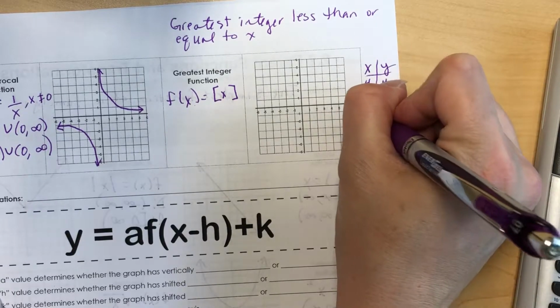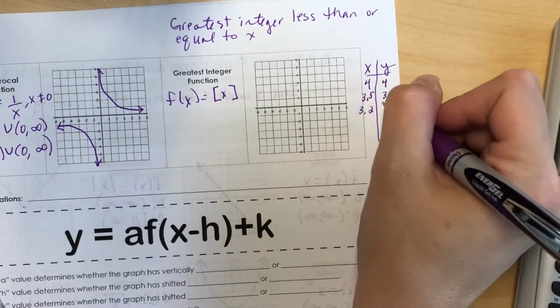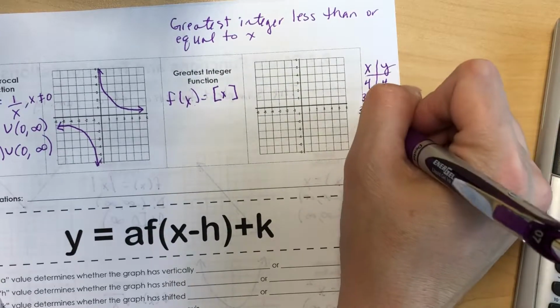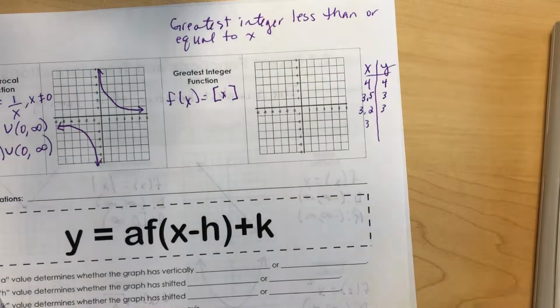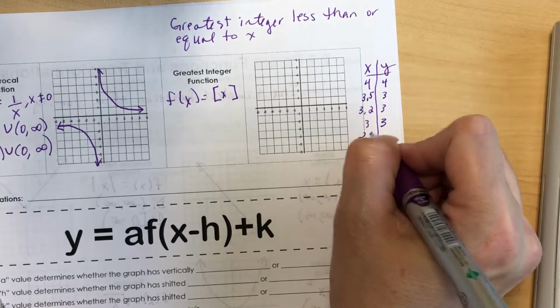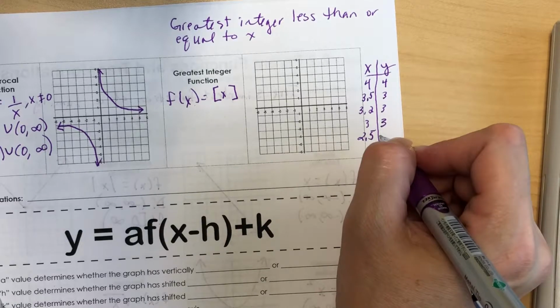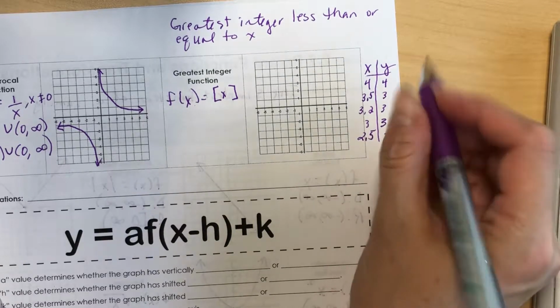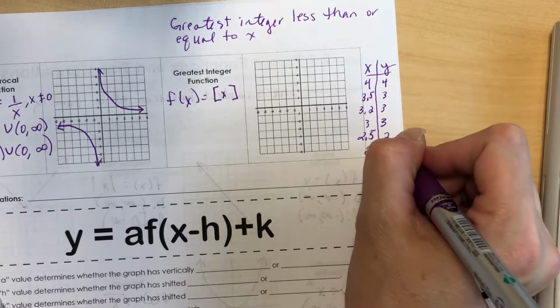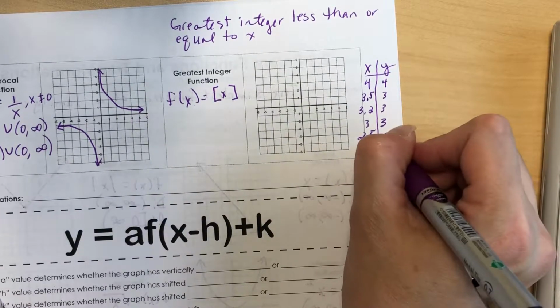What if I put 3.2? The greatest integer less than or equal to 3.2 is also 3. If I put in 3, the greatest integer less than or equal to 3 is 3. If I did 2.5, the greatest integer less than or equal to 2.5 would be 2. So you'll see you're only getting whole numbers in your y column. When x is 2, y is 2.